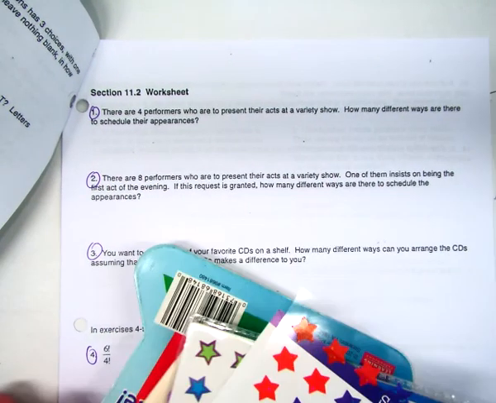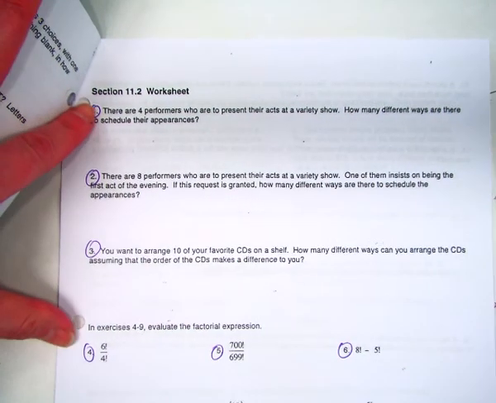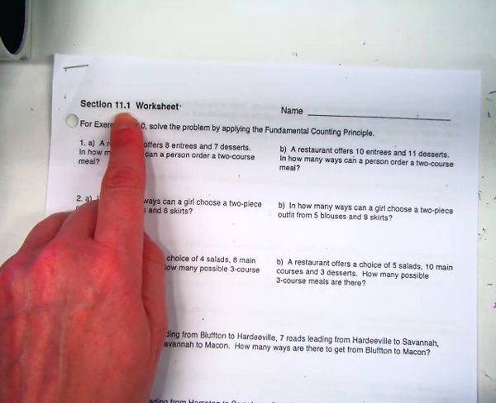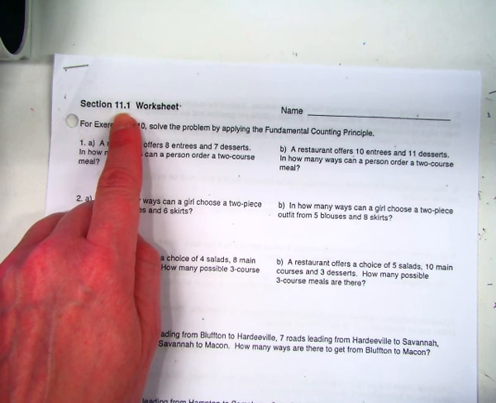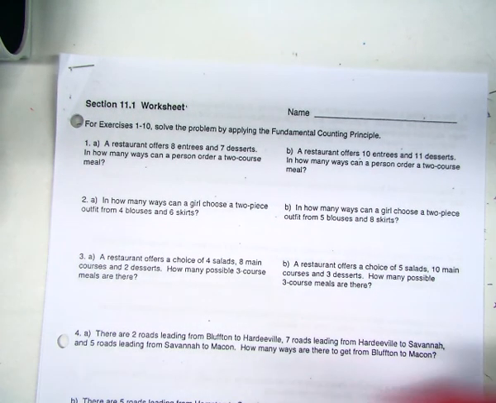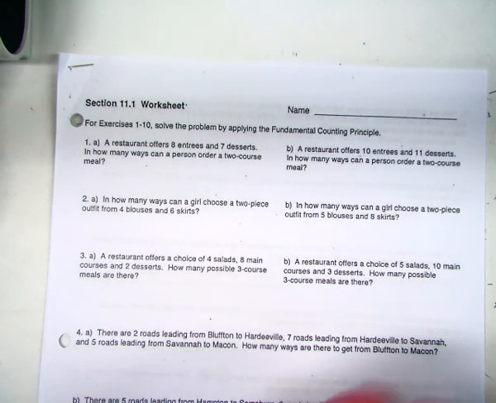Now, one last thing, you guys. So that's your homework. I will be checking this tomorrow. However, I did not assign this, but section 11.1 must be finished by Friday. So page 1 and 2, if you have time today, you should work on it. If not, then tomorrow, but by Friday, page 1 and 2 must be finished. All right?